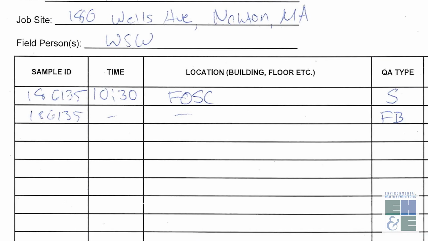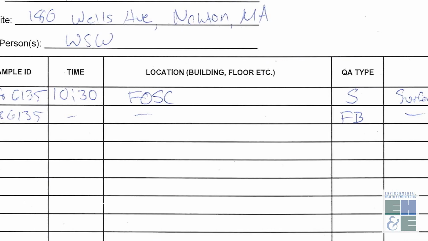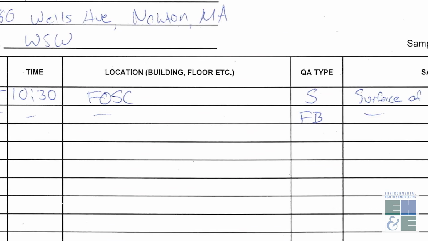The field blank is documented in a similar way with sample ID. Time doesn't matter, location doesn't matter. QA type is FB for field blank, and the sample description doesn't matter. So that's how you collect surface tape samples.